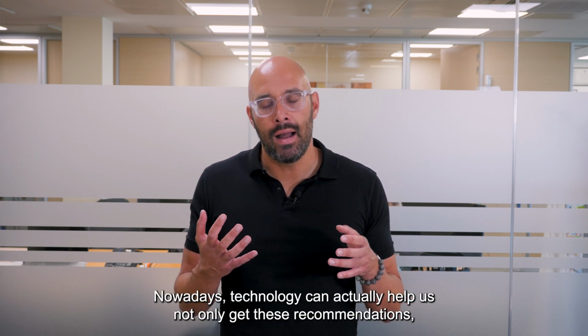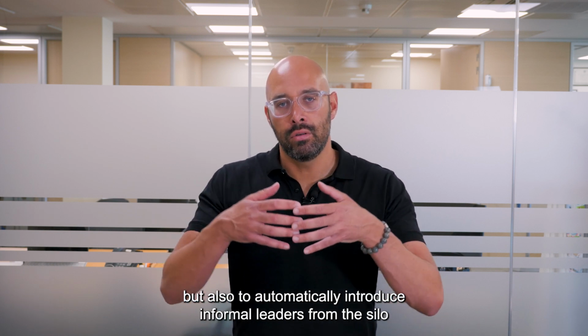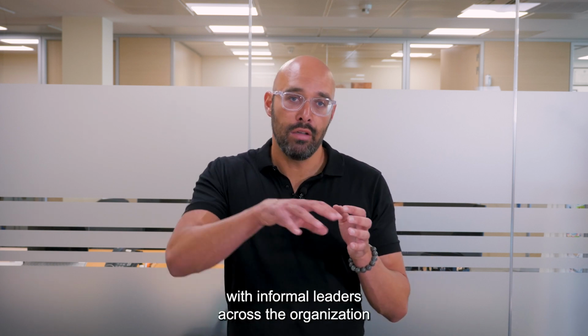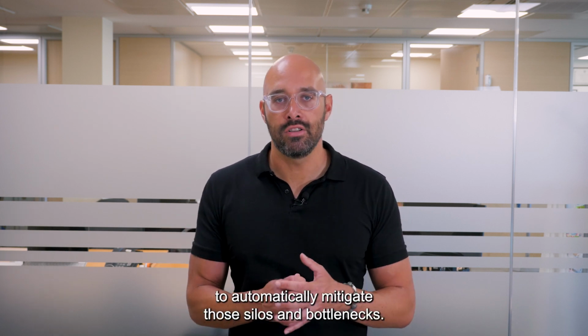Nowadays, technology can actually help us not only get these recommendations, but also to automatically introduce informal leaders from the silo with informal leaders across the organization to automatically mitigate those silos and bottlenecks.